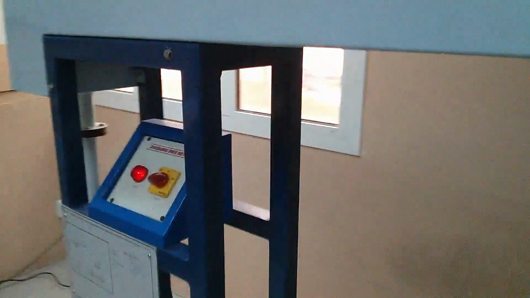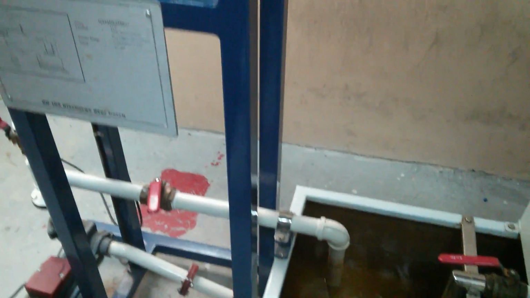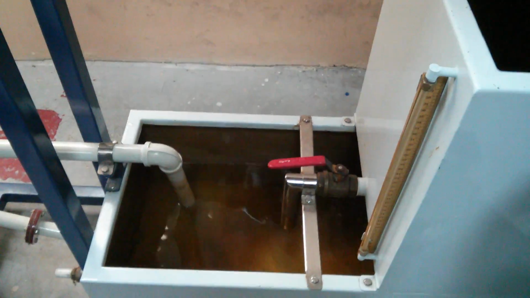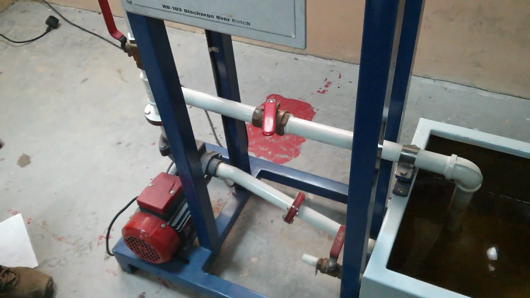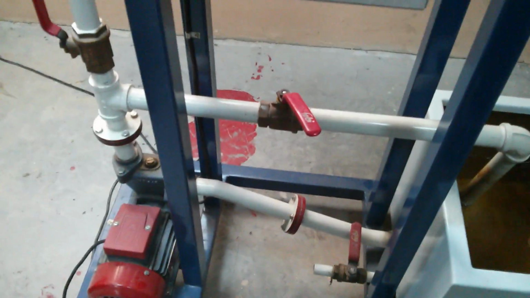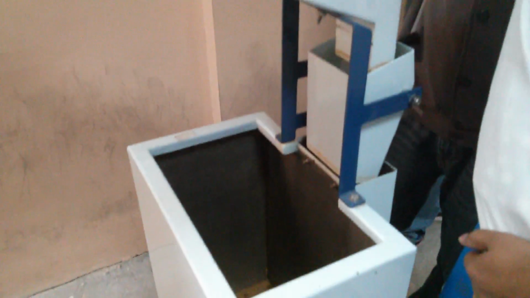Now, see how this experiment is done, right? There is a storage tank over there, in which you have a water pump. So a motor with a water pump is there. The water is sucked from the sump and circulated through the notch, and it again flows back, and it is a closed cycle, right?